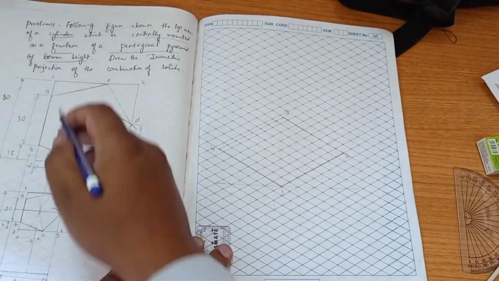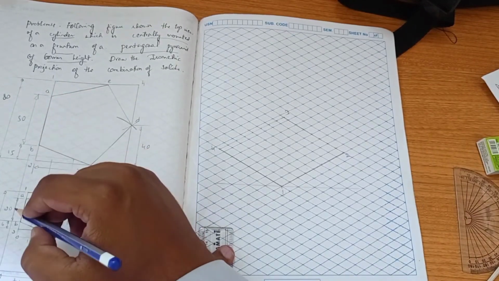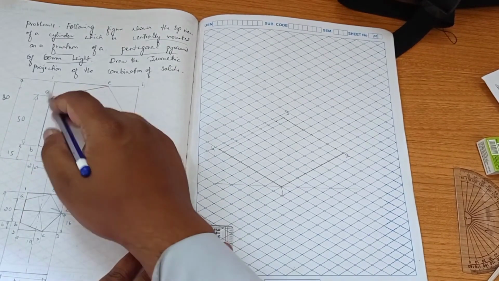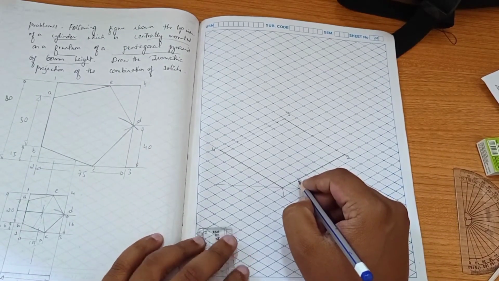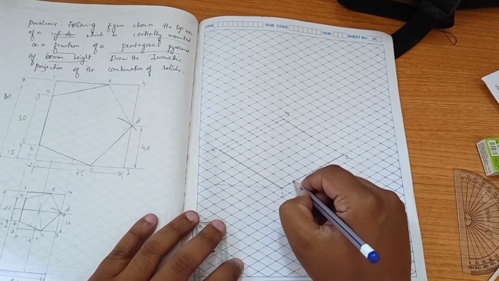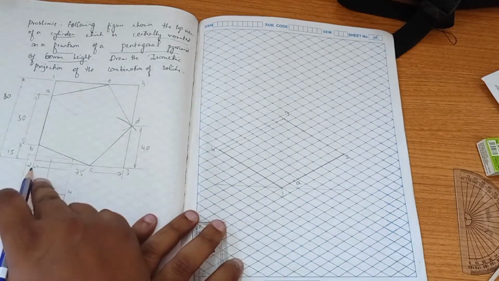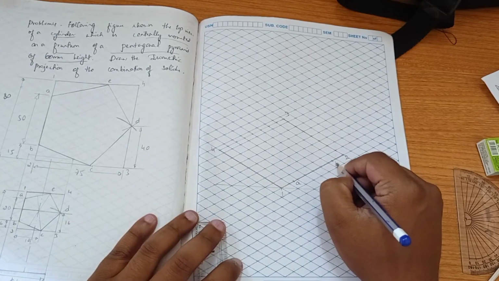After that you can see 1A and 2B. From 2 to B it is 15, that is 1.5 boxes. These two lengths are the same. First I am marking 1 to A. 1 to A is 15, which means 1.5 boxes. This is A. Then 2 to B is also 15, which means 1.5 boxes.